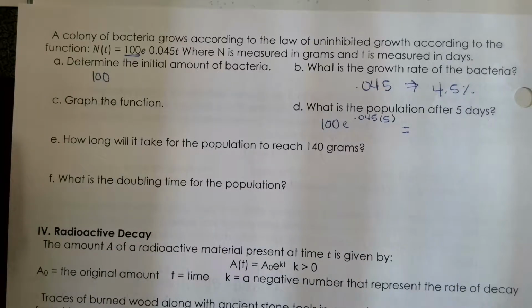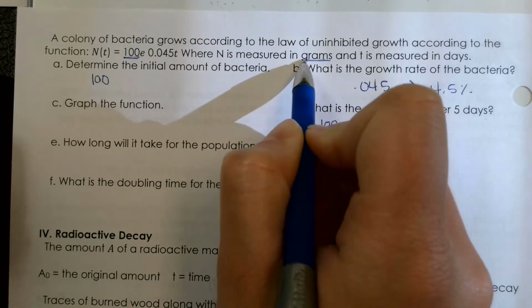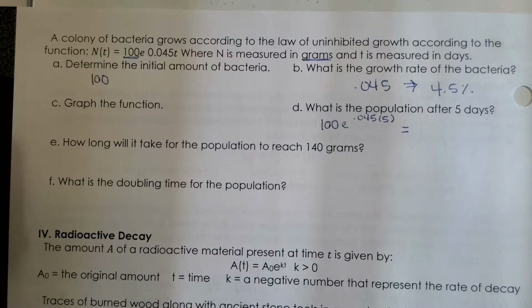Well, it's talking about population. So typically, if we're talking about population of things, we do want to round to a whole number, right? But it's measured in grams, not actual bacteria. Does that make sense? So it's measured in grams, so we can just leave it as a decimal.